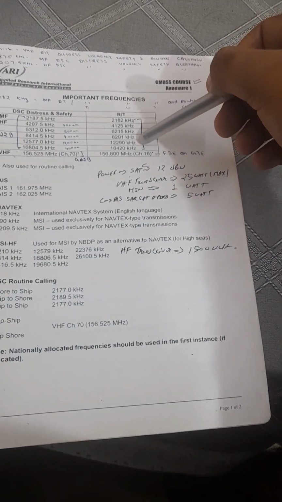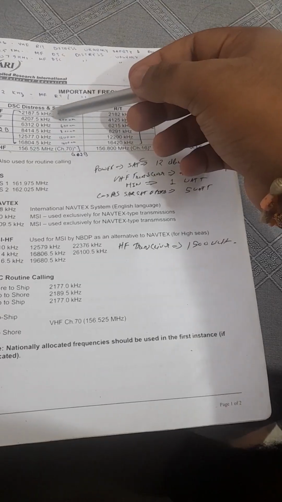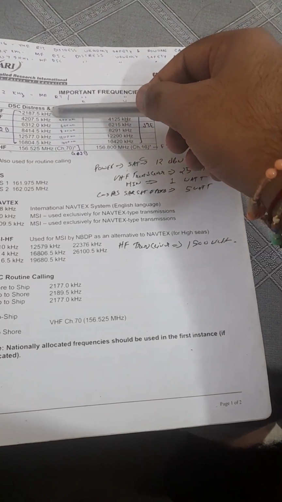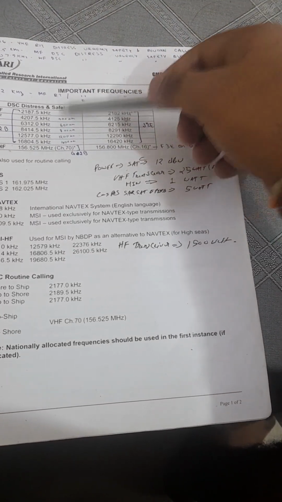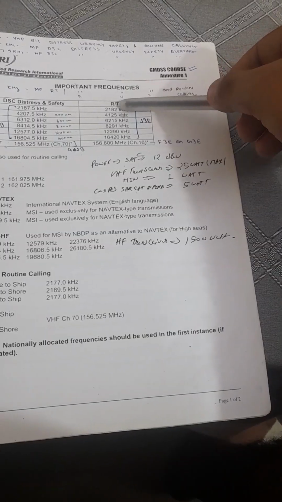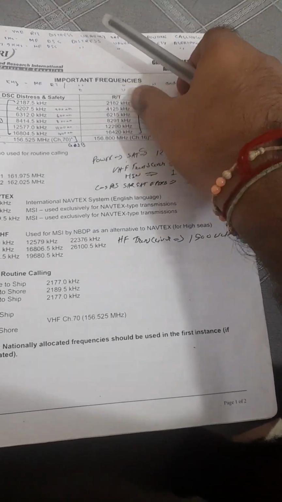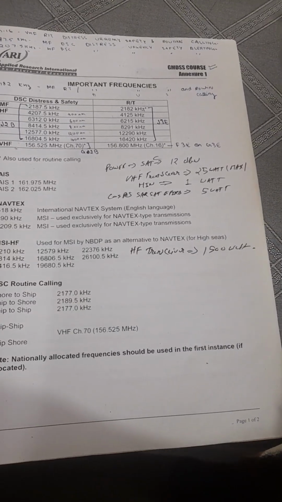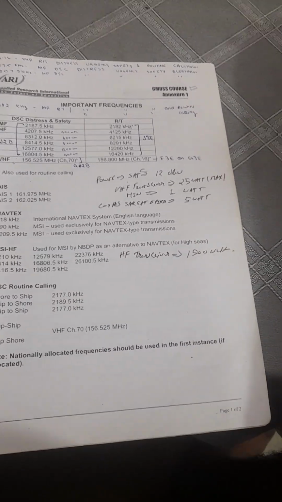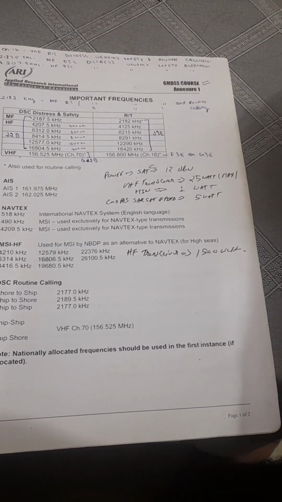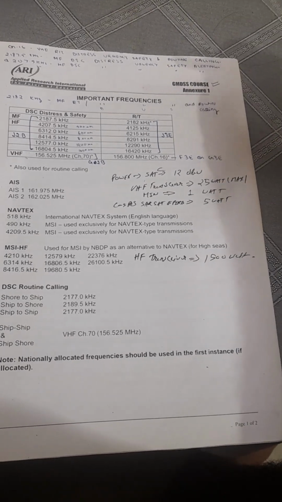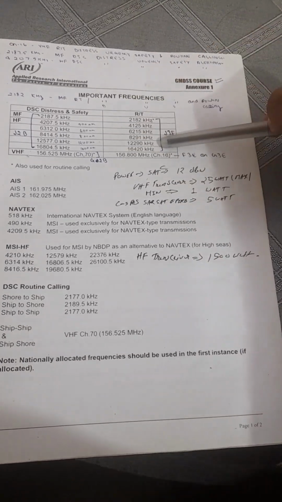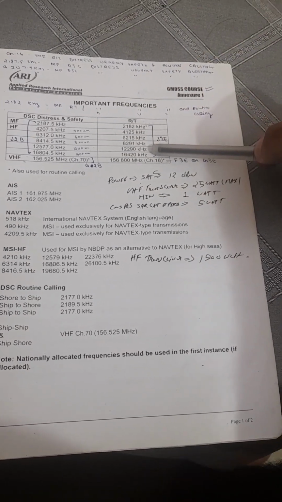The surveyor may ask you the most common frequencies, like 2187.5, 4207.5, and 2182 is RT, and 4125 kilohertz is RT. The question may be: what is the RT frequency for 4207.5? Your answer will be 4125 kilohertz. These are important frequencies and you should have them on tap before the exams.